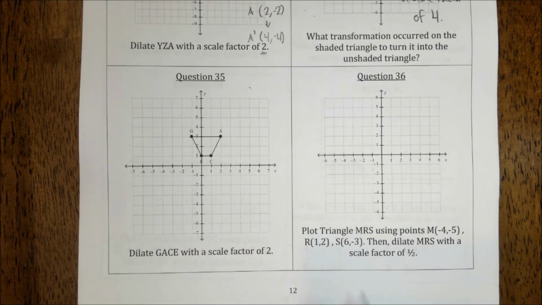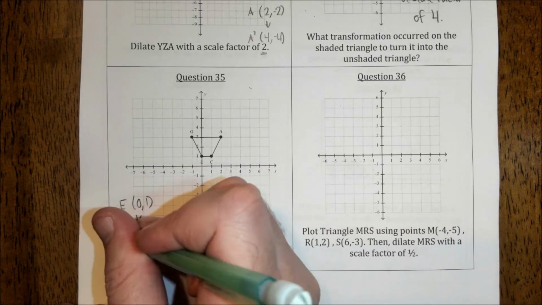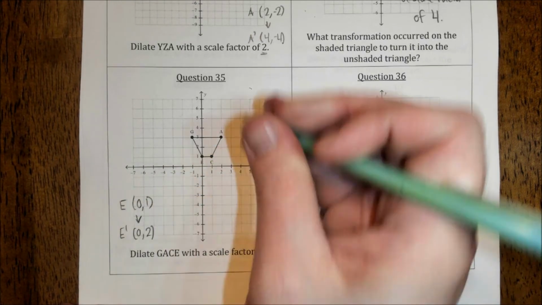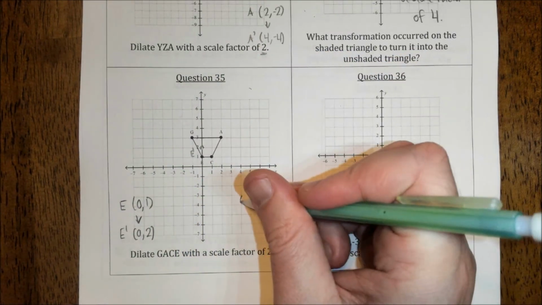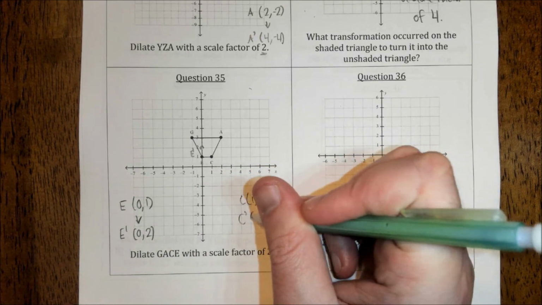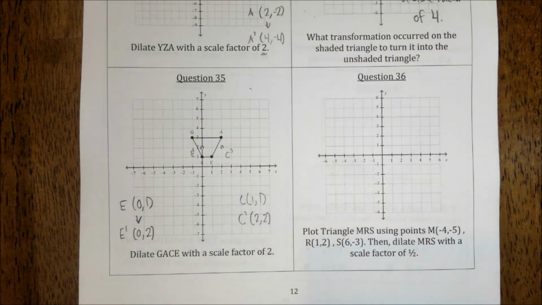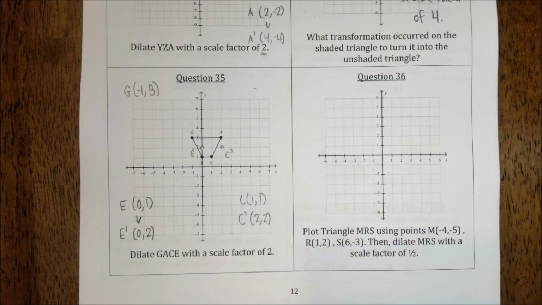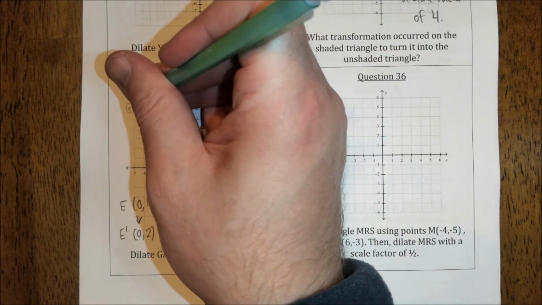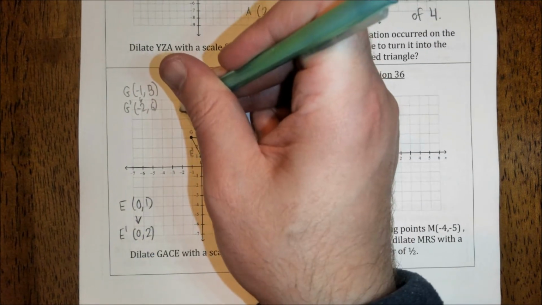Question 35 wants us to dilate this with a scale factor of 2. So E used to be 0, 1. We multiply everything by 2, we're going to get 0, 2, which is right there. C used to be 1, 1. We multiply everything by 2, we're going to get 2, 2. G used to be negative 1, 3. If we multiply everything there by 2, we're going to get negative 2, 6.